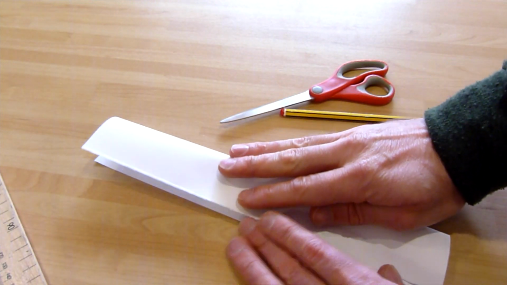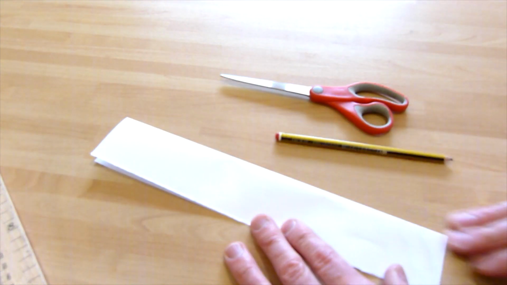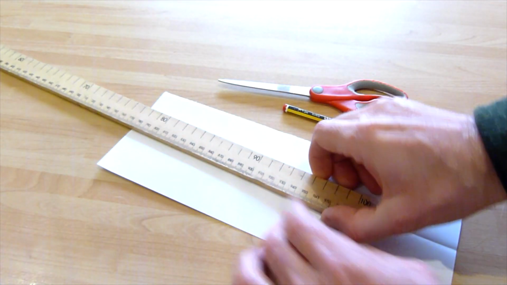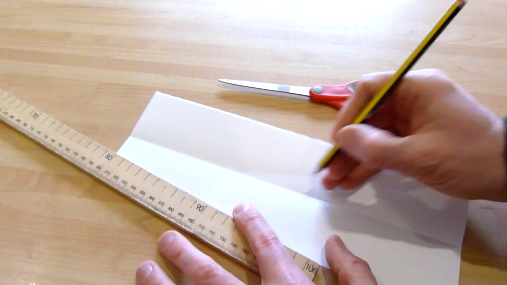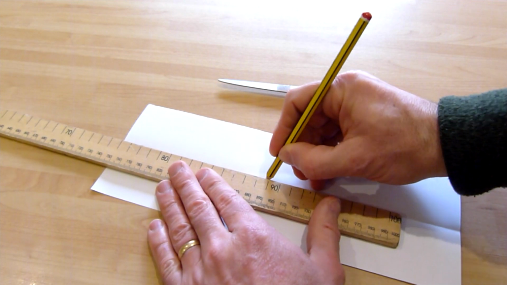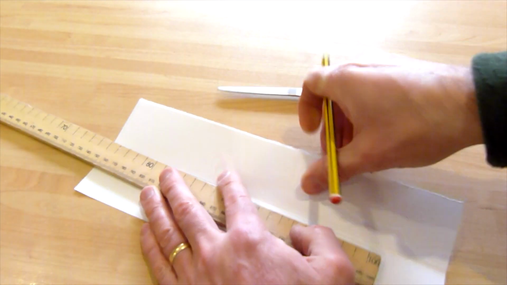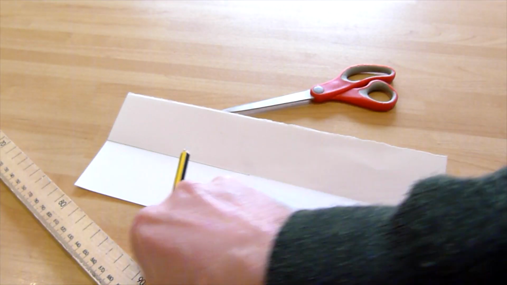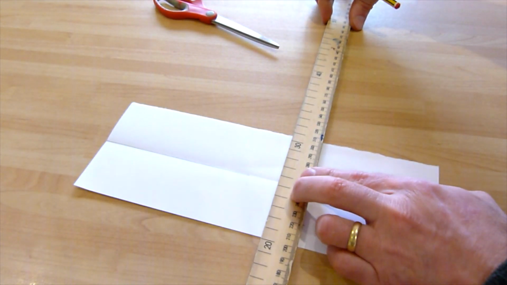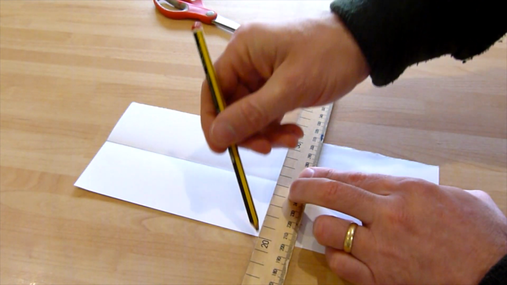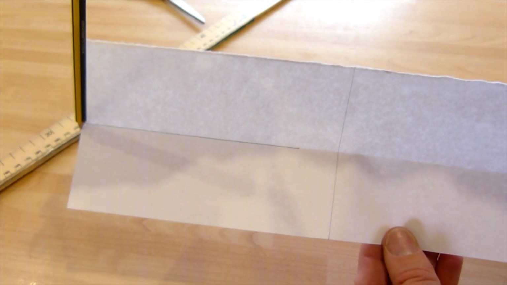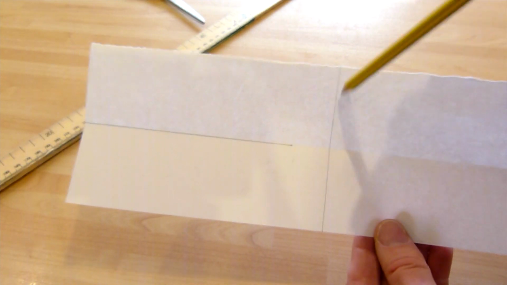I'm going to take this and fold it in half lengthways, just gently, just so I can find the middle. With my pencil, I'm going to roughly find the middle of that line. Again, it doesn't have to be exact. Roughly find the middle of that line and draw a line to the end. I'm also going to take the ruler and draw another line about there. Okay, just right the way across. So my piece of paper now has two lines on it, one from here to here and one across.